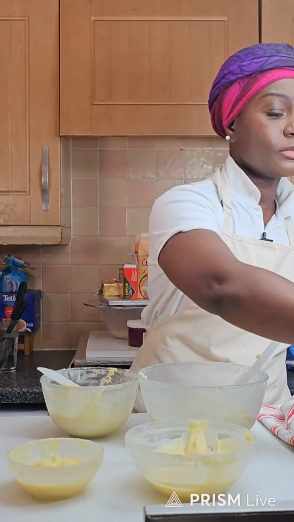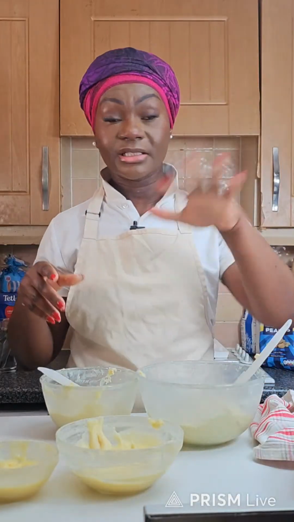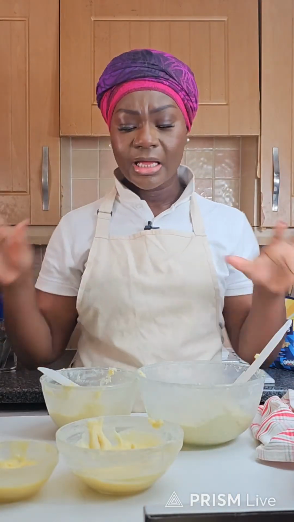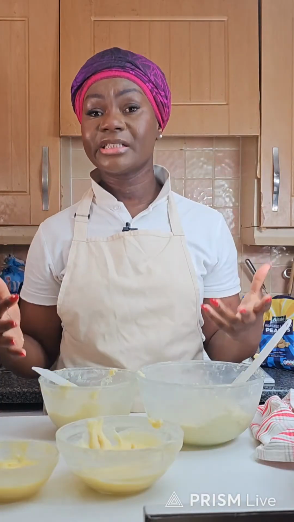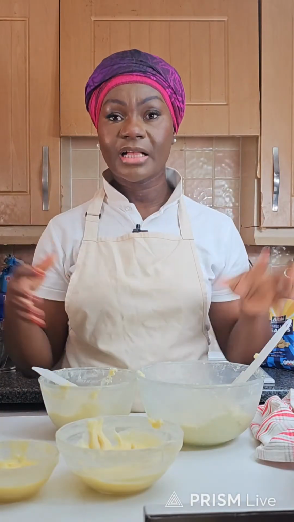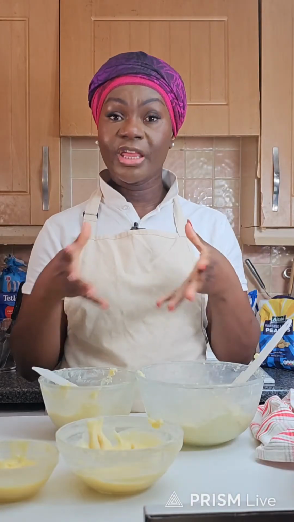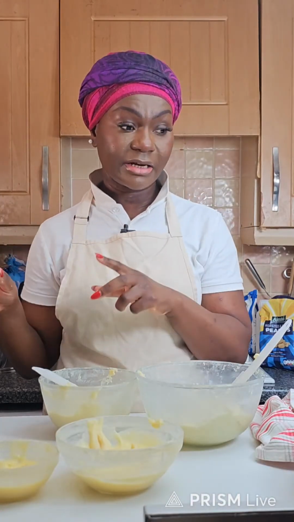And I have a small cake here. I am not going to attempt to cover the cake entirely because it's a very small cake. The purpose of this tutorial is just to show you what the ganache consistency looks like after they've been left to set, because that will give us a good view of what we are observing and how they can be optimized for our best result in the cake decorating process.